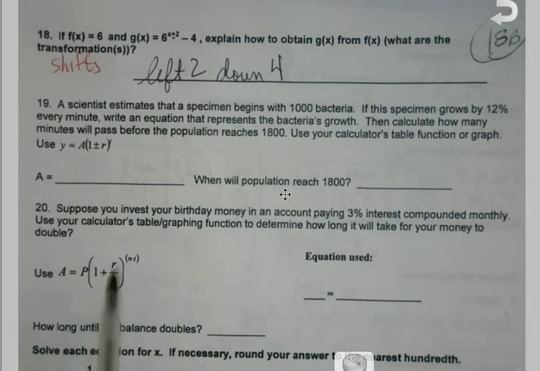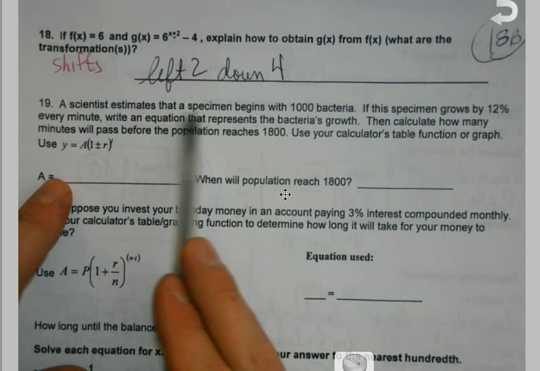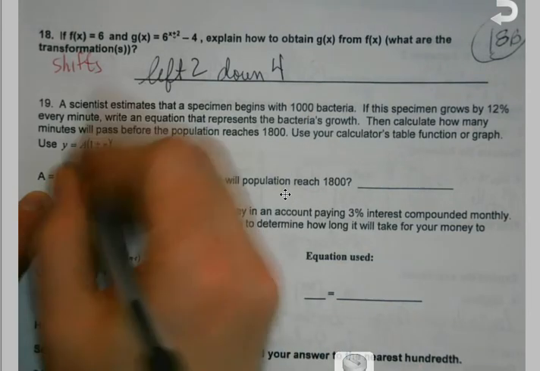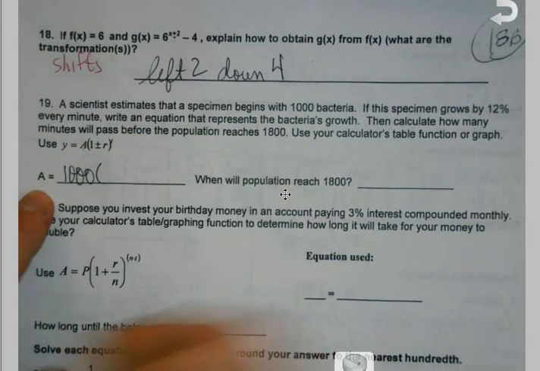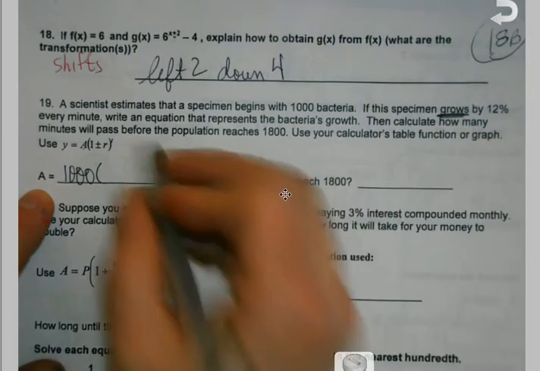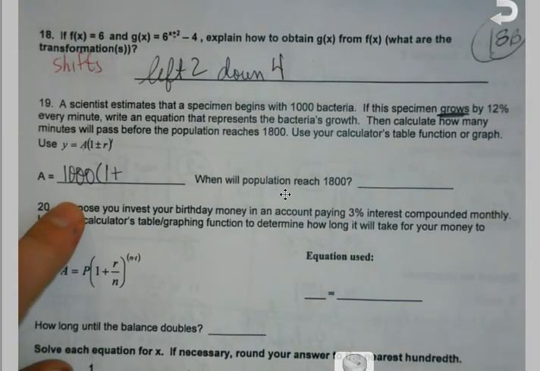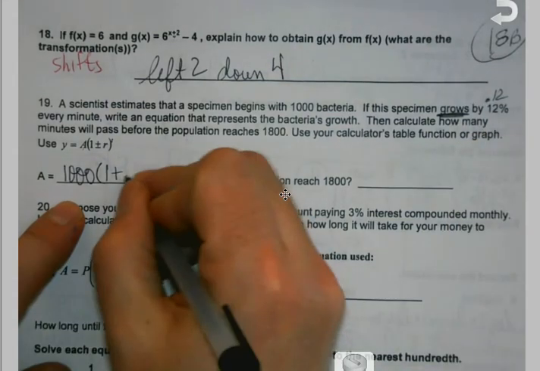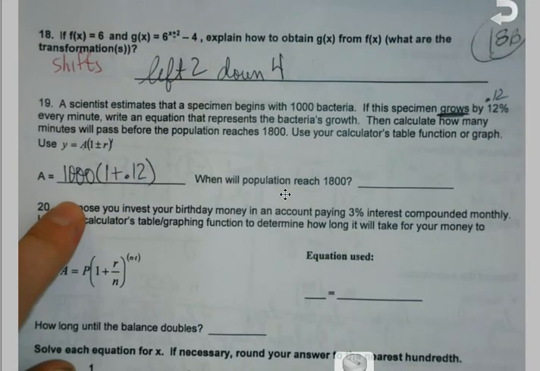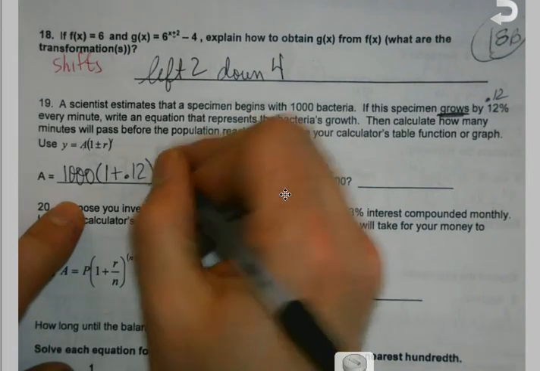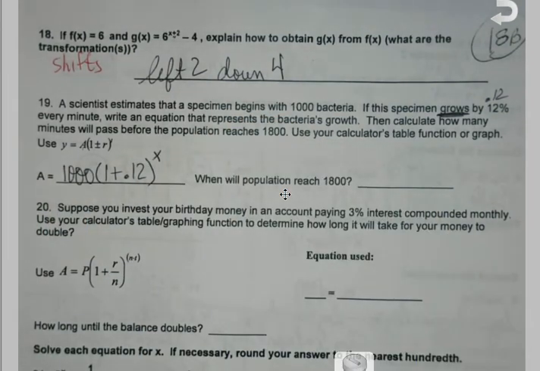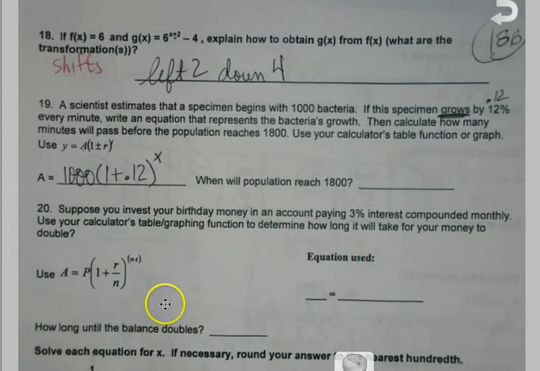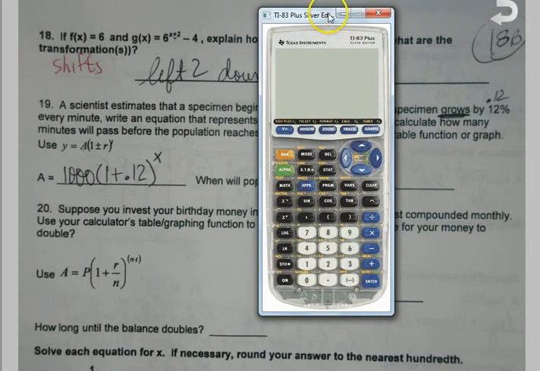You'll be given formulas to use on the story problems. Use those. Don't make up one of your own. Scientist estimates a specimen begins with 1,000 bacteria. Okay. If the specimen grows plus by 12%, be careful that you go to a decimal. Every minute, write the equation that represents the bacteria's growth. Okay, they're not going to tell me how much time. But they want me to tell them when it's going to make it up to 1,800. Okay.